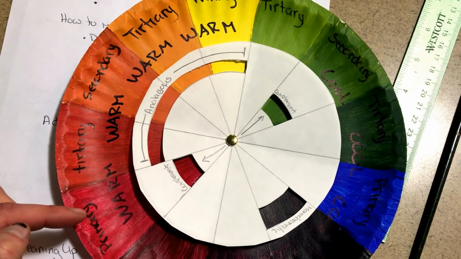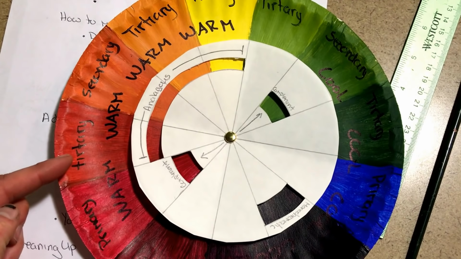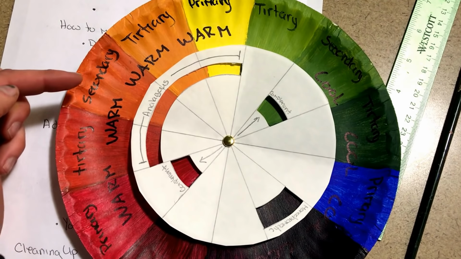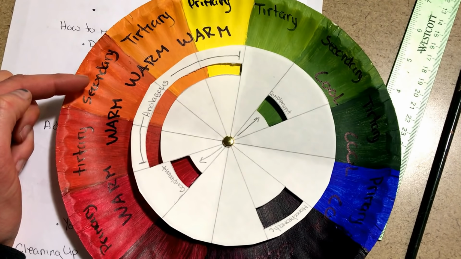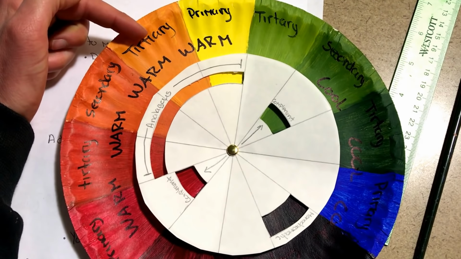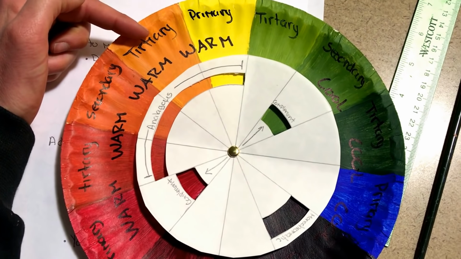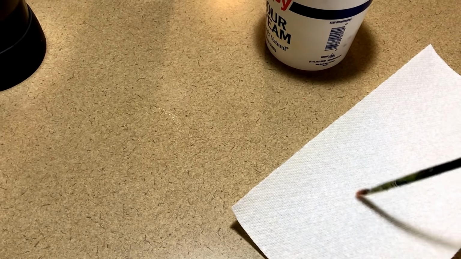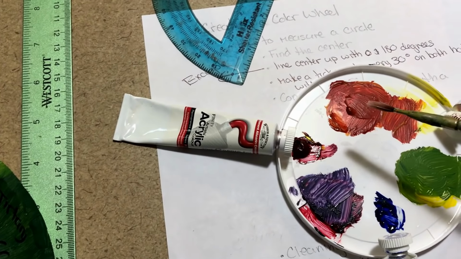I mixed a very red-orange first, put it there, added more yellow to get my secondary orange, and then added more yellow yet to get my yellow-orange. Then I washed my brush out in my tub the whole way, patted it dry on my towel, making sure that no color was left over, and then I switched to the next primary or secondary color mix.